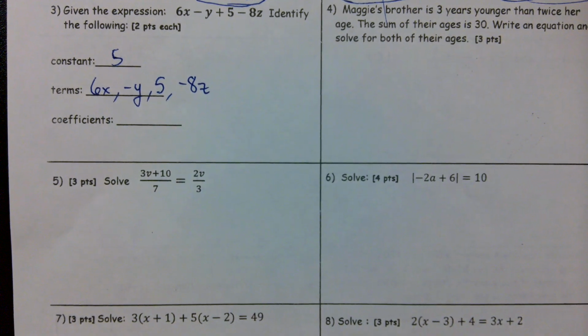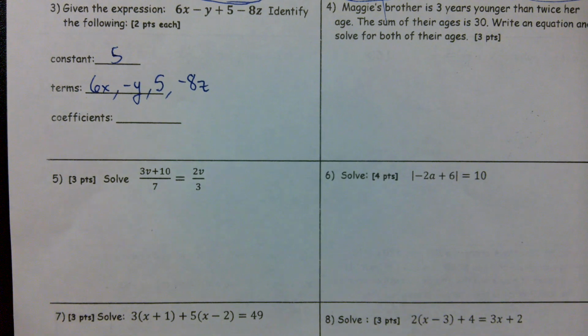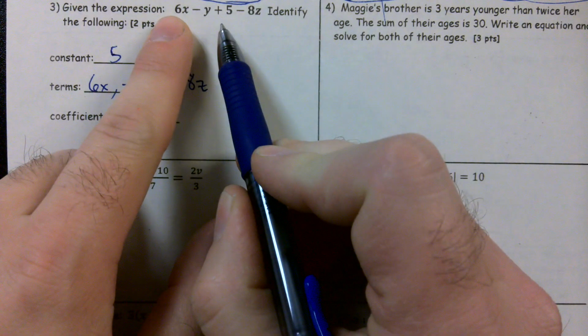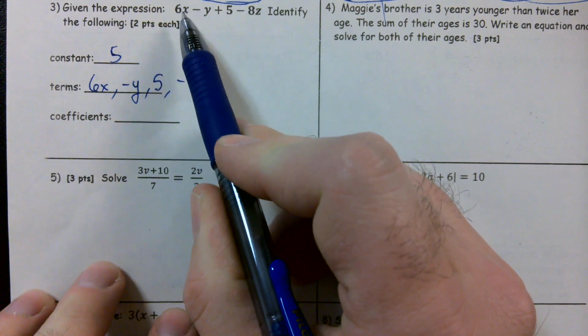Coefficients. What are my coefficients here? How many coefficients do I have, first of all, Ava? I have 3. I have 3 variable terms. That means I have 3 coefficients. What's my first coefficient?